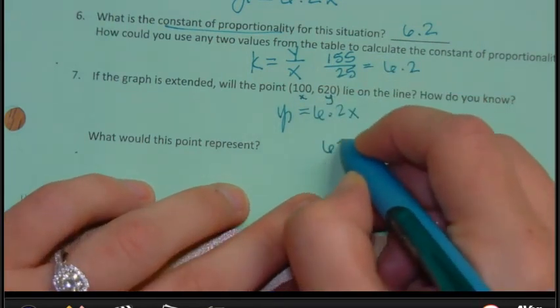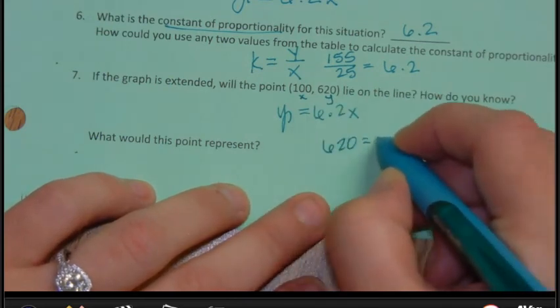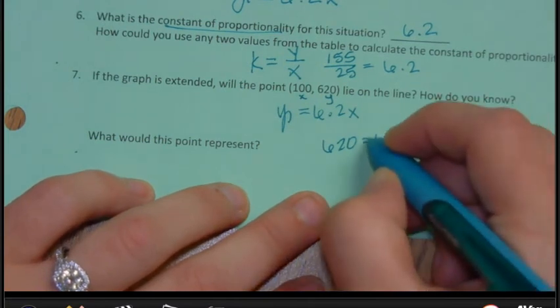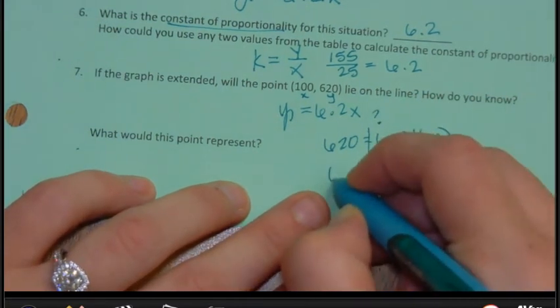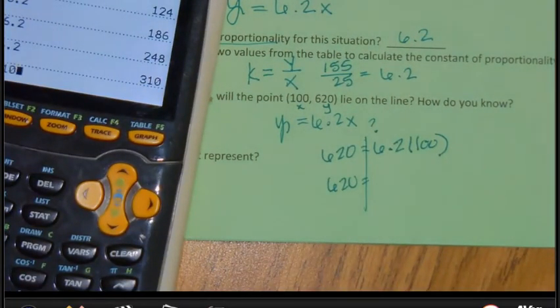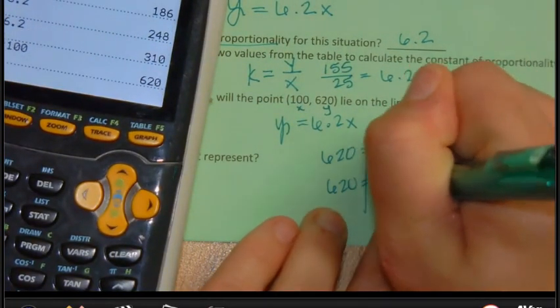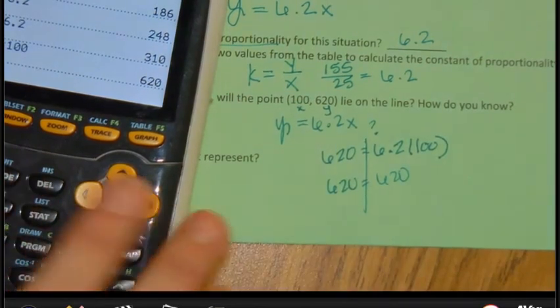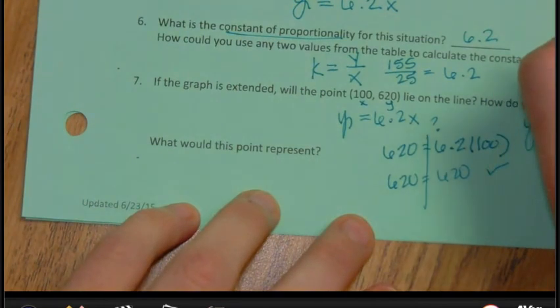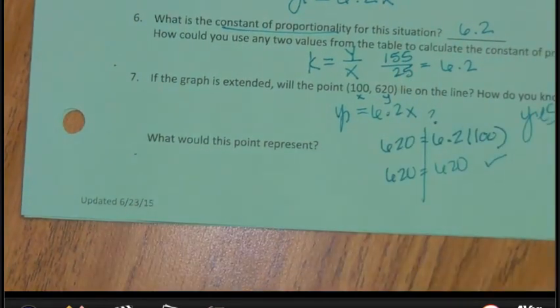So I'm going to write 620 in for y is equal to 6.2 times 100. I'm going to take my handy dandy calculator, do 6.2 times 100. I get 620. And are both sides equal? The answer is yes. So will this lie on the line? Yes. How do we know? It's because we plugged it in.